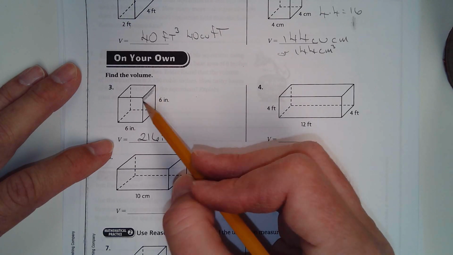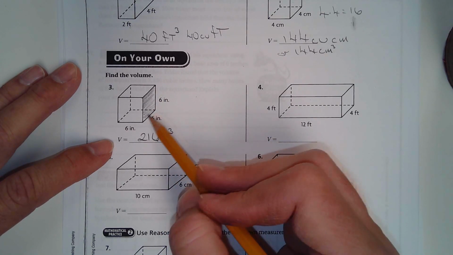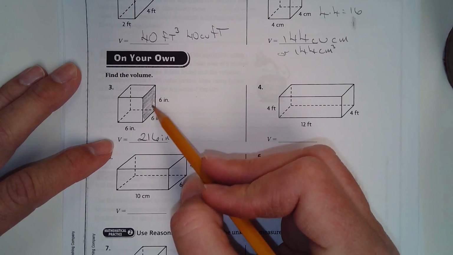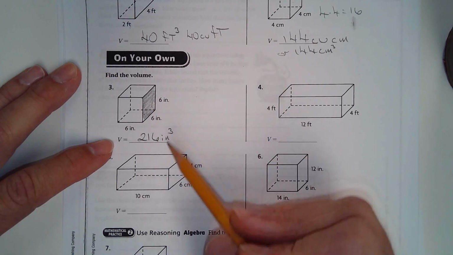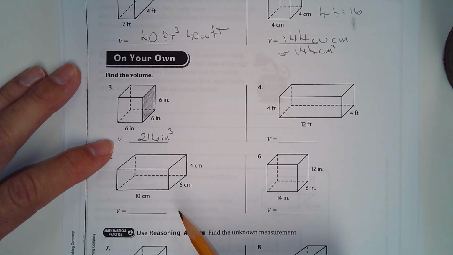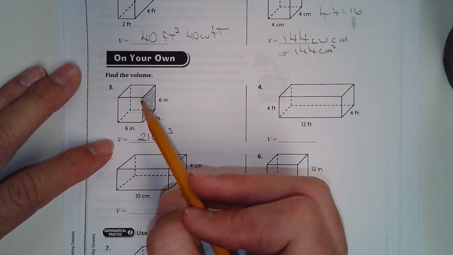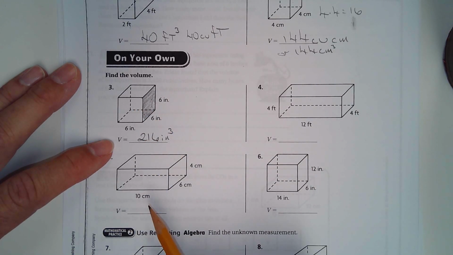This side right here, okay. Miss Nye, I'll stick with you. What's the dimensions of just that side?